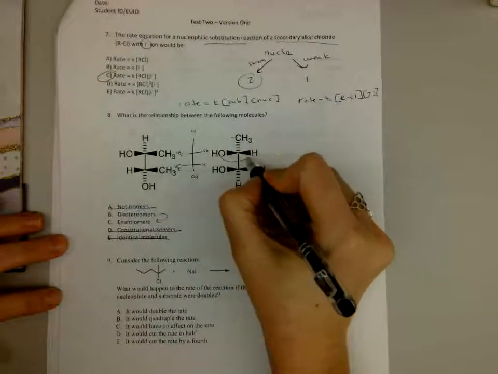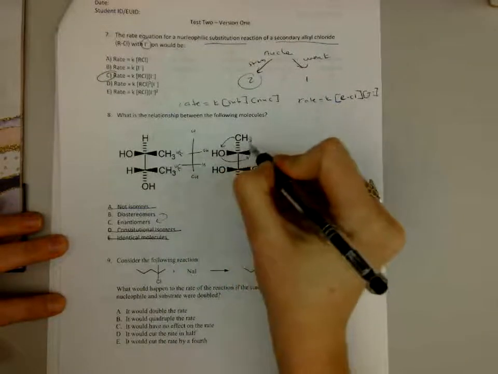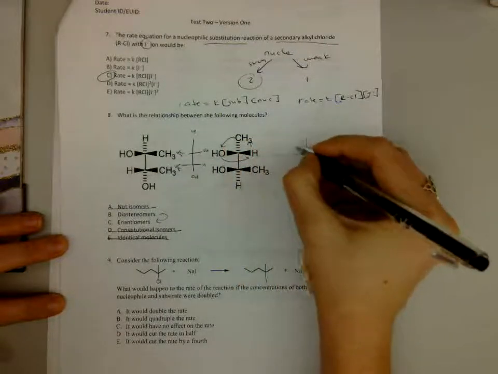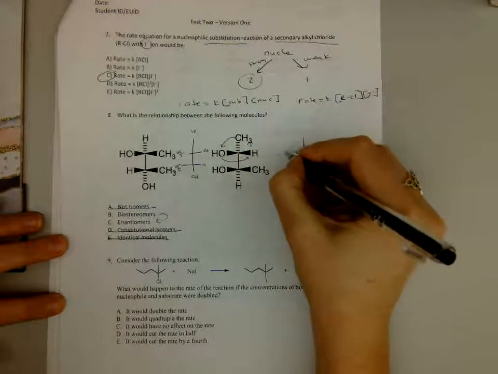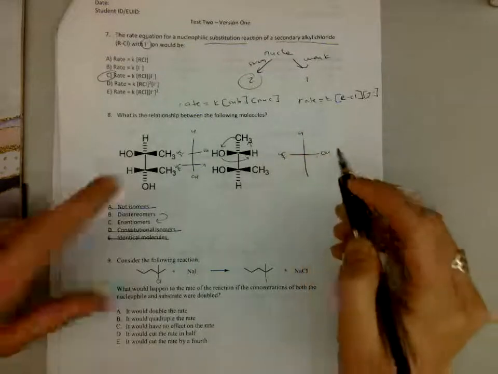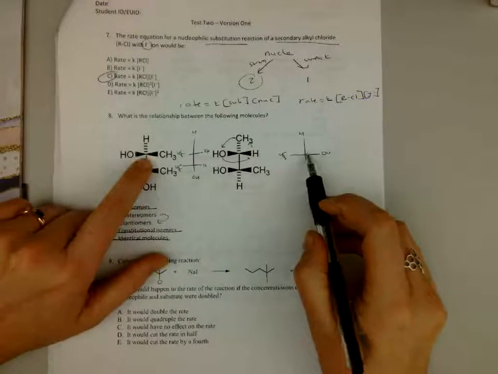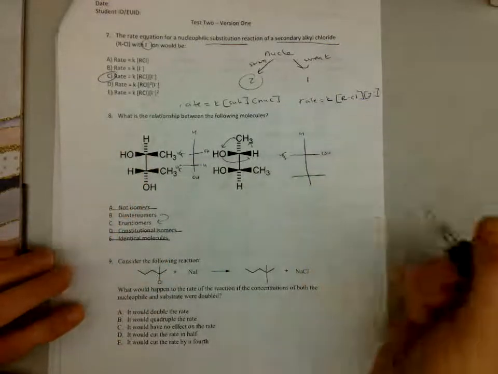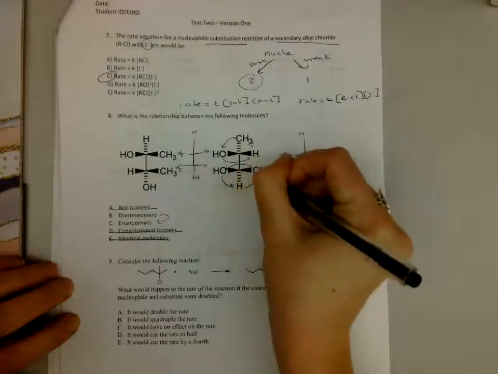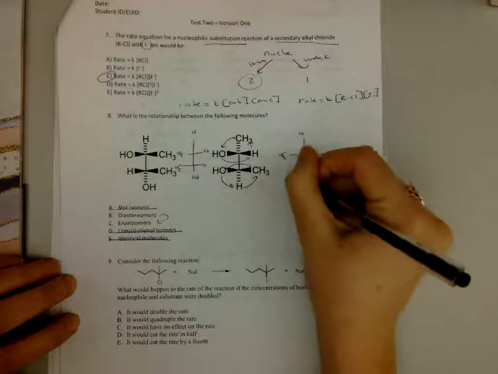So this alcohol would have to go over here, the CH3 would go over here, and the hydrogen would go there. If I rotate those all that way, then I would get a CH3 here, an OH here, and a hydrogen. So far, this does look like a mirror image on the top carbon, but we have to check the bottom carbon too. The CH3 would go over, the alcohol would go down, and the hydrogen would come over.